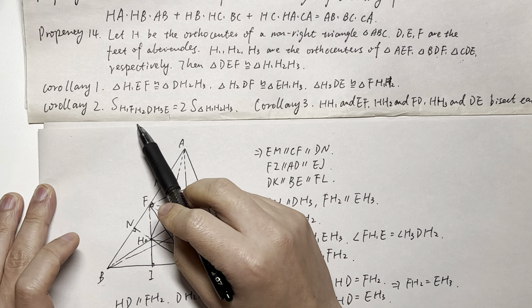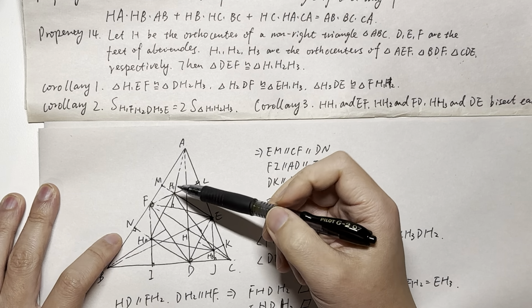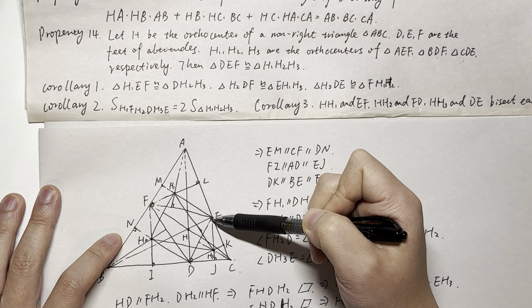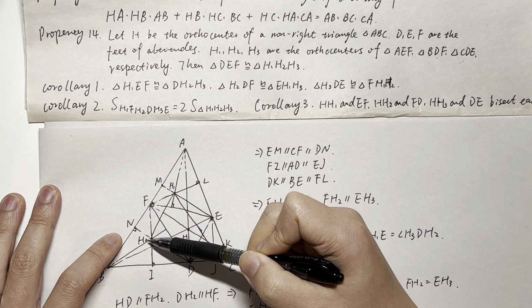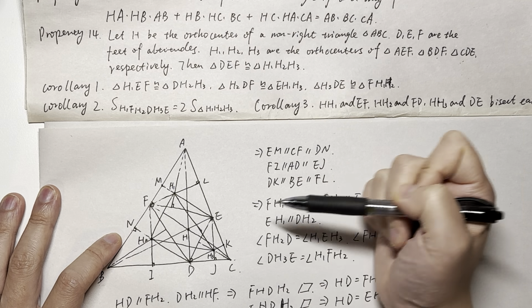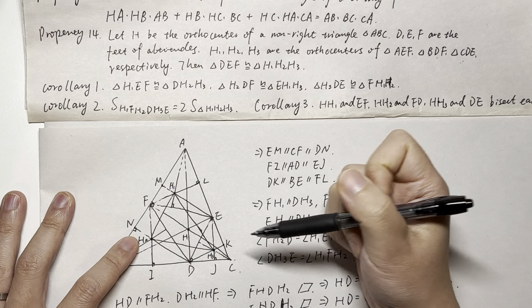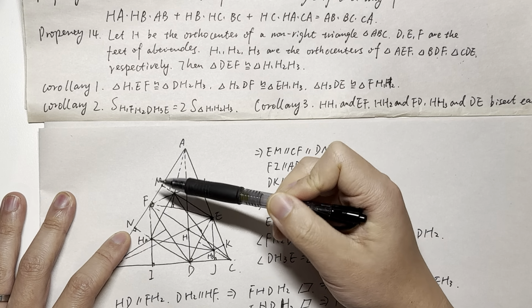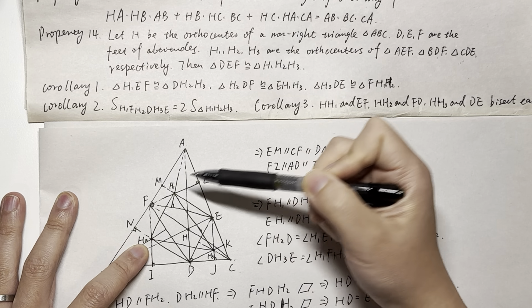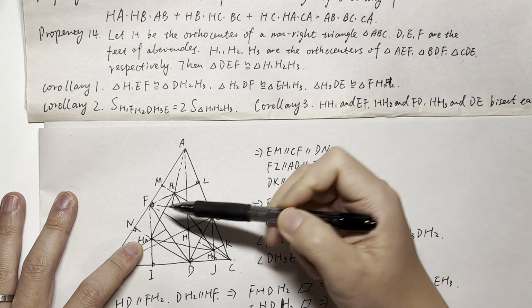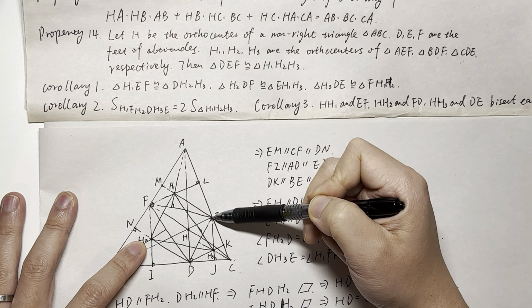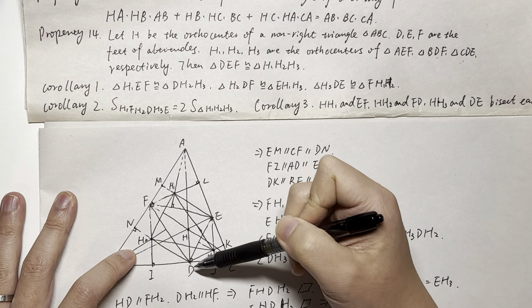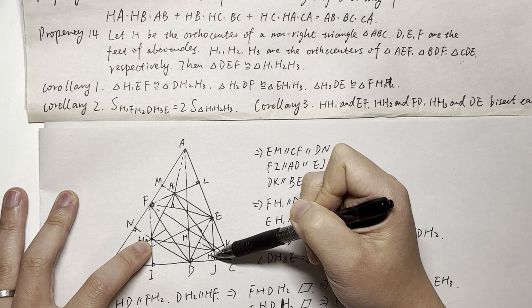For the second corollary, it says that the area of H1FH2DH3E is twice the area of triangle H1, H2, H3. We already know that the area of triangle FH1E is congruent to triangle DH2H3.